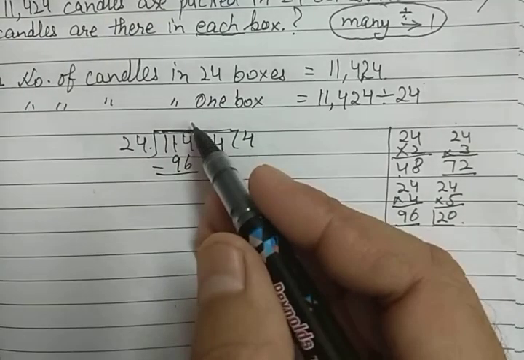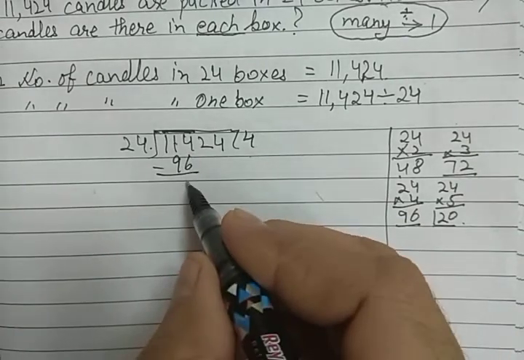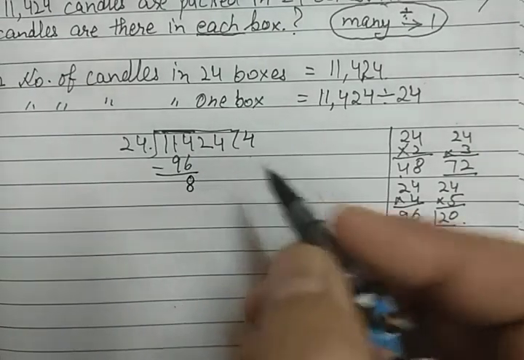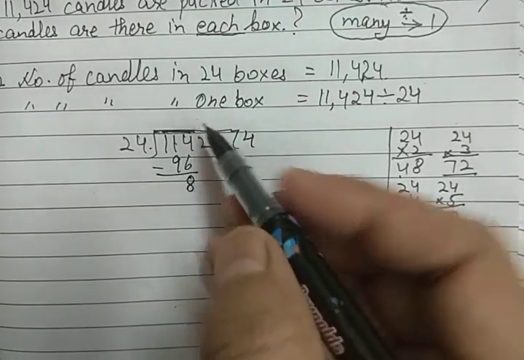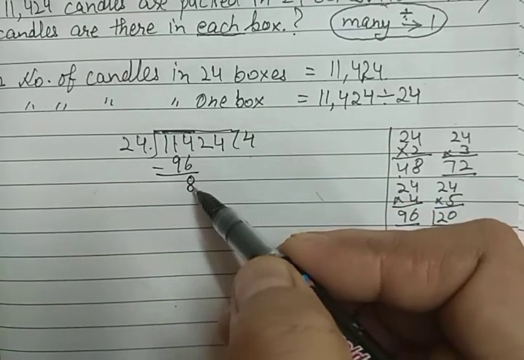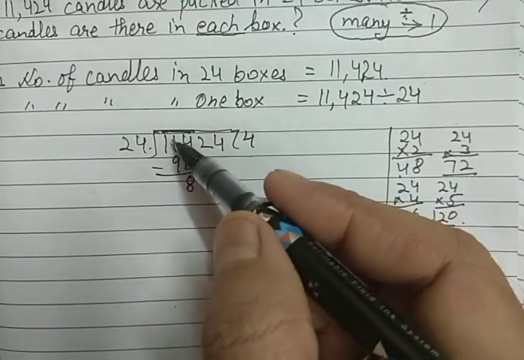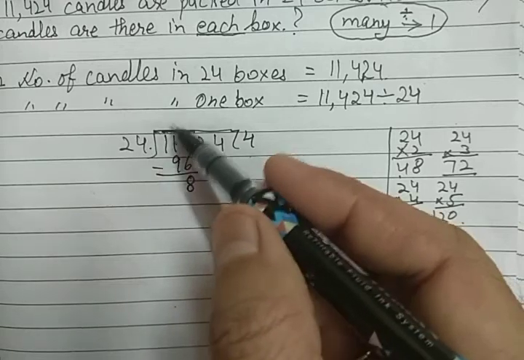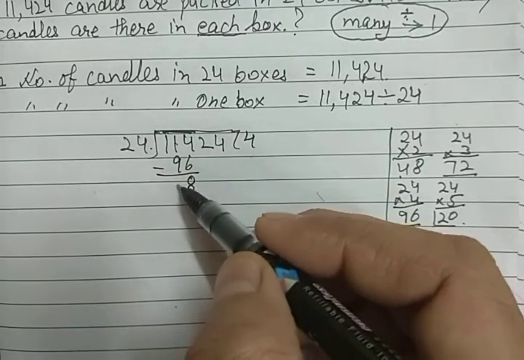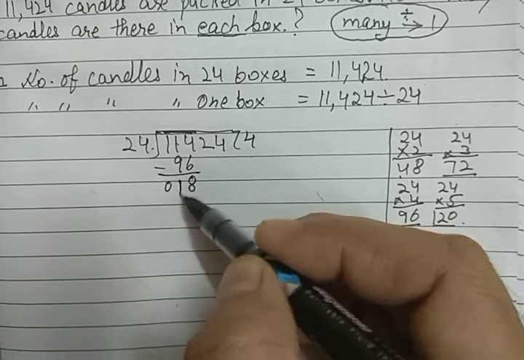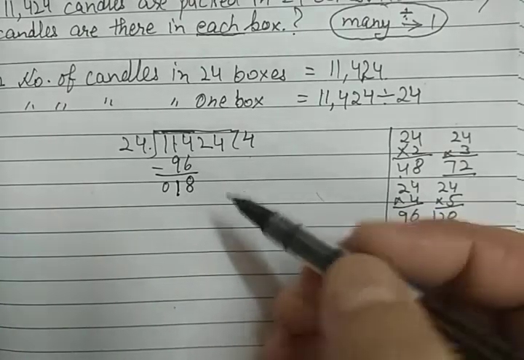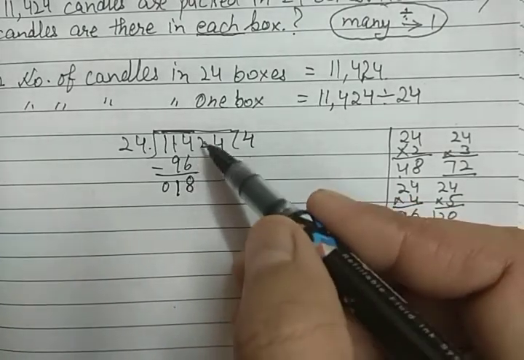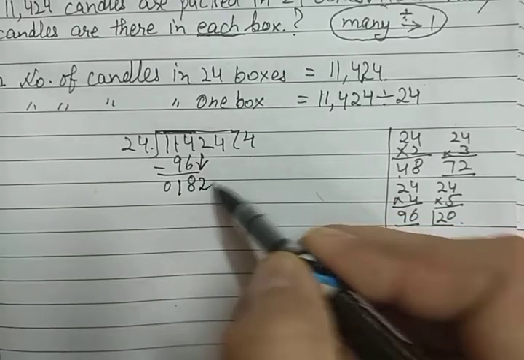Subtract it. Now here 4 is smaller than 6, so we have to borrow. It becomes 14. 14 minus 6 is 8. Then what is left over here is 0. We will again borrow. It becomes 10. 10 minus 9 is 1, and here 0 is left. Now what will come down is 2.